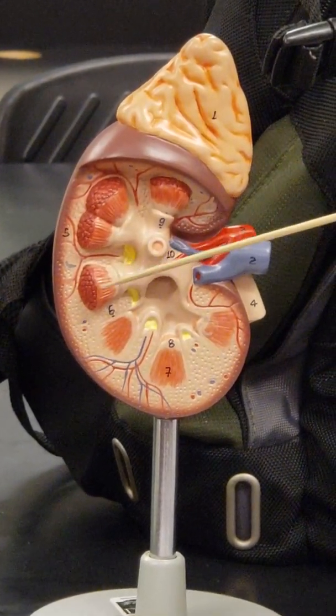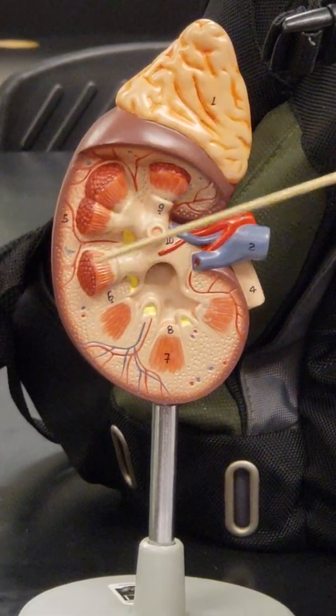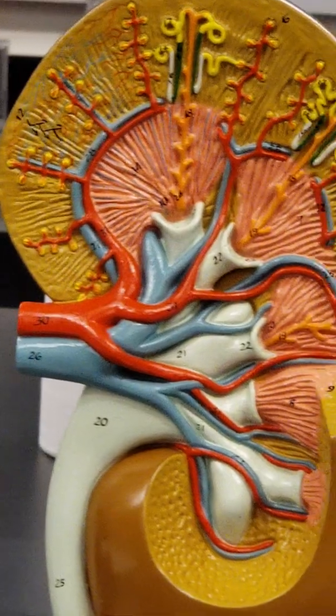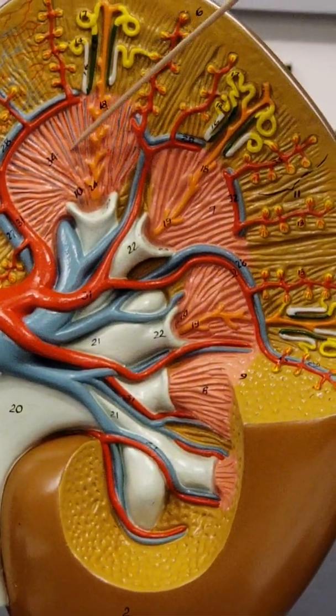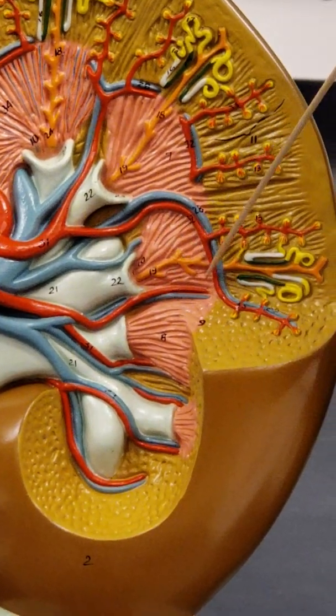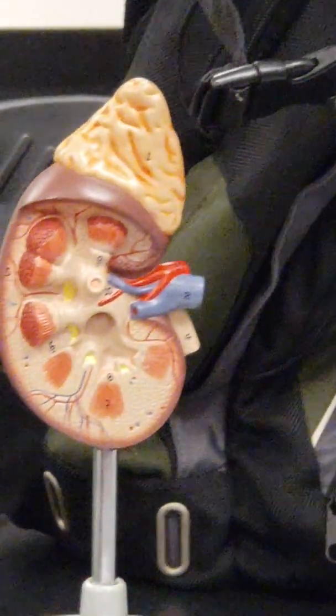And then the renal pyramids, these are the renal pyramids. You can see them over here. Can you point at that one more time? Renal pyramids, like this is a pyramid and this is a pyramid. Okay. Yes. Sorry, I'm bouncing back through models.